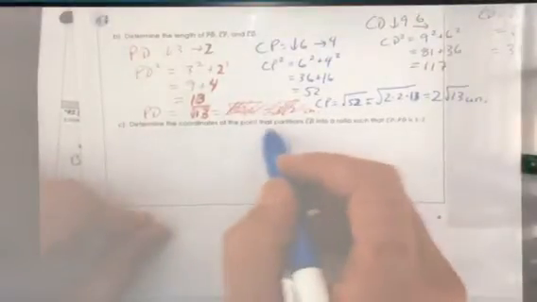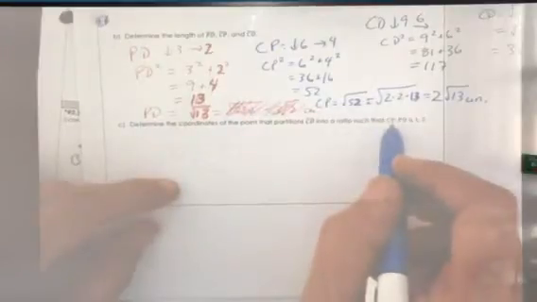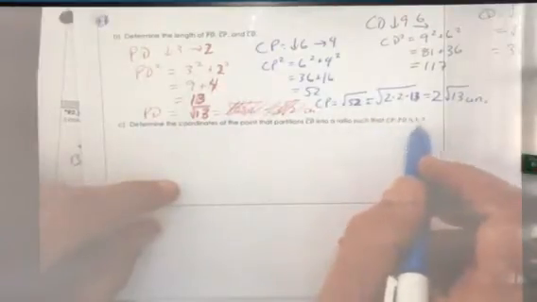All right, in this final stretch question, determine the coordinates of the point that partitions CD into a ratio such that CP to PD is 1 to 2. So that's saying CP to PD is 1 to 2. So that's saying make CP shorter, make PD longer.